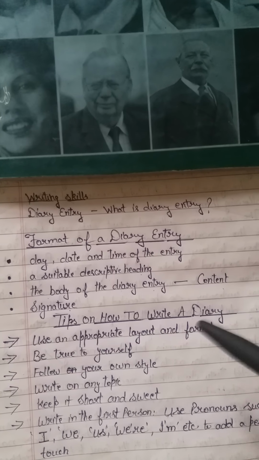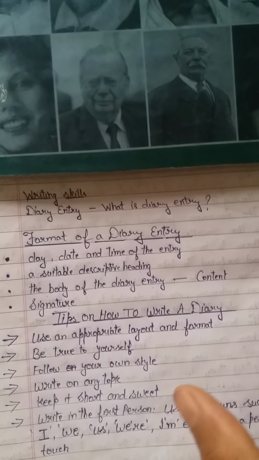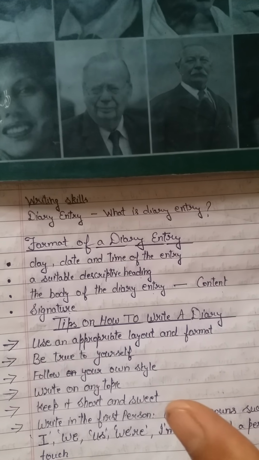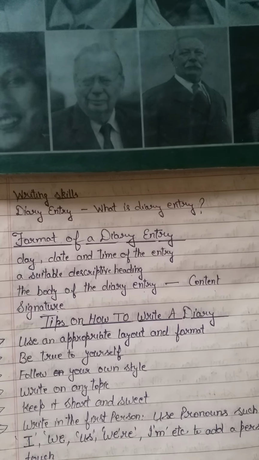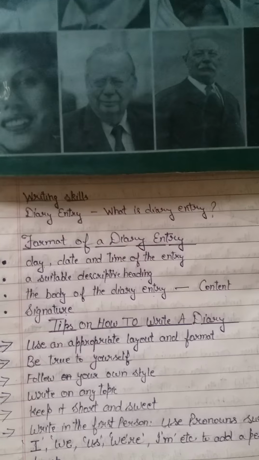Then keep it short and sweet. There's no need to write very lengthy. Write precise, write short, and write it in an enriched, vocabulary-rich diary entry. Don't get carried away and write too much or too long. Right? The next is write in the first person. This is very crucial. Use pronouns such as I, we, us, we are, I am to add a personal touch to your entries. Give feelings to your entries.